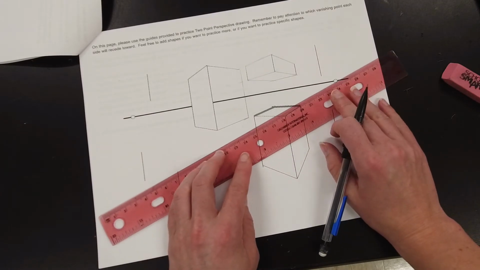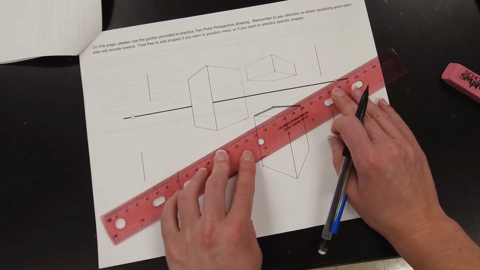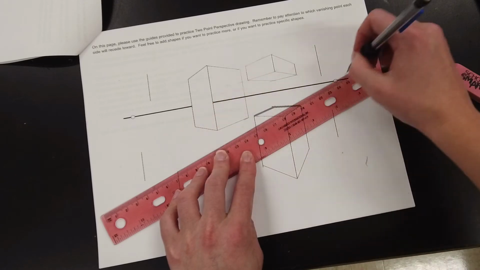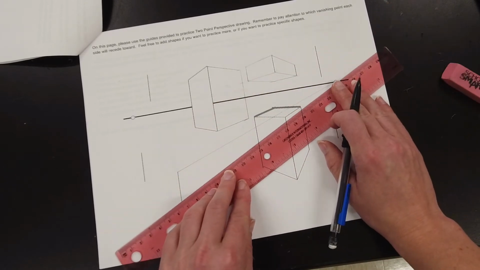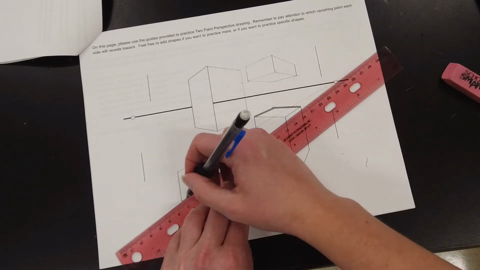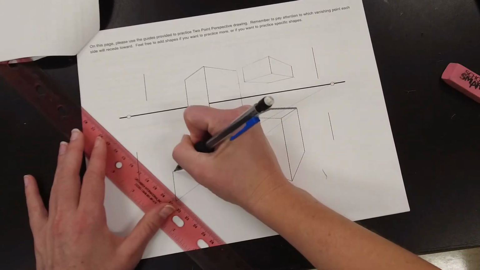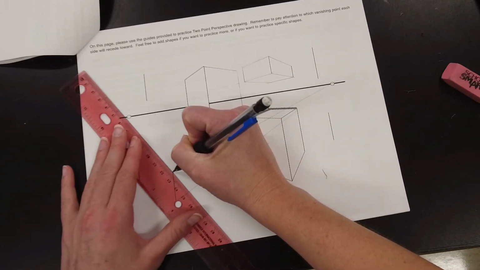So we'll go to this one next so that you guys can see the opposite thing again. Right hand side, right vanishing point. Left hand side, left vanishing point.